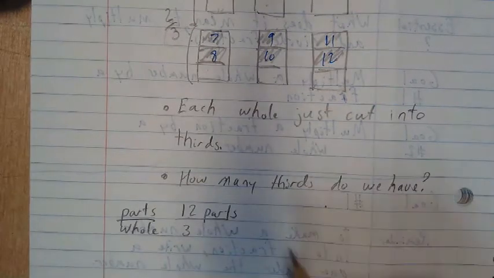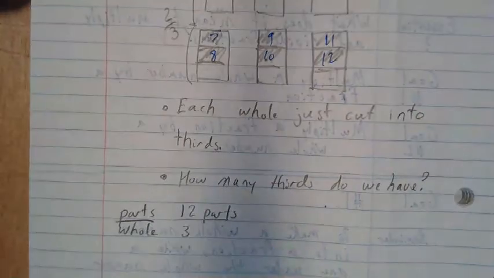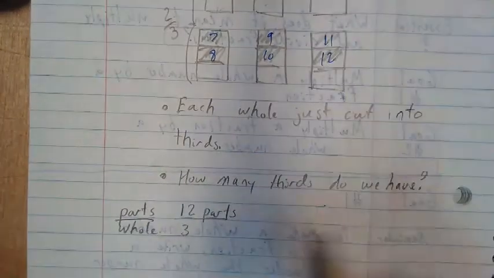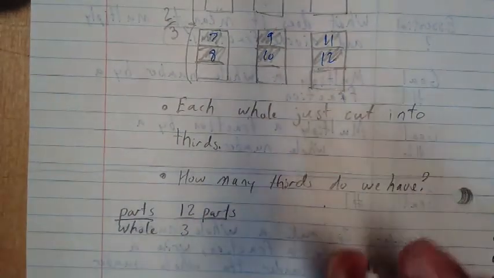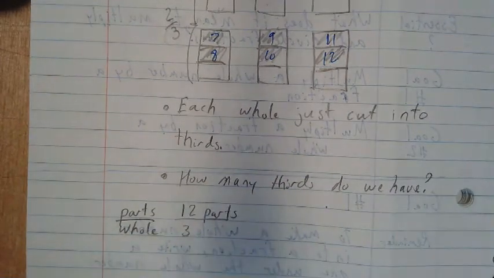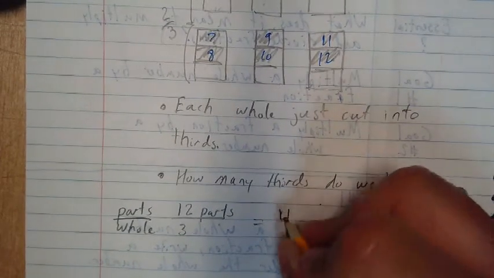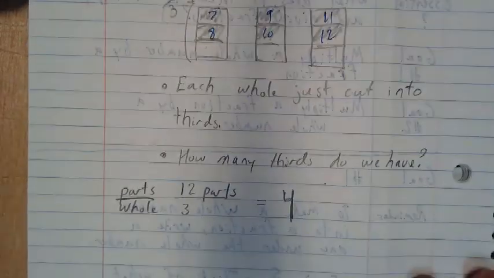Well, if we take all these third size pieces and then put them all together, how many parts do we have? Or how many wholes do we have? Everything settled. Right? What's the answer? 12 parts divided by 3 parts. We have 4. Okay, the answer is 4.